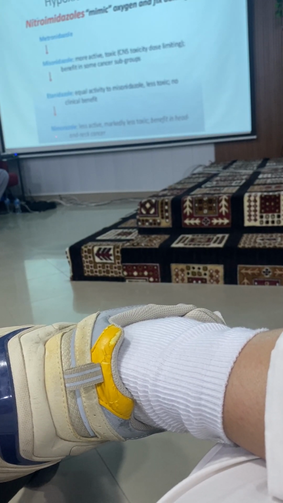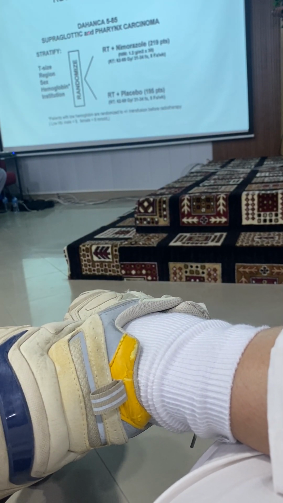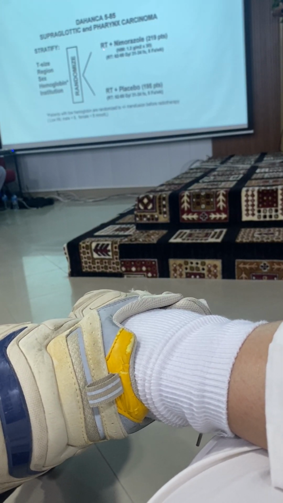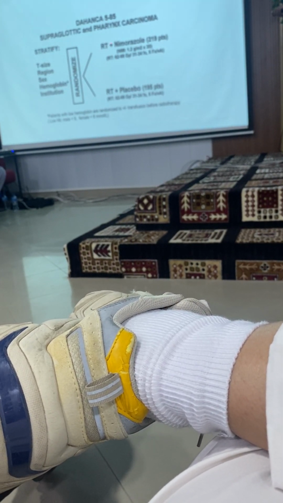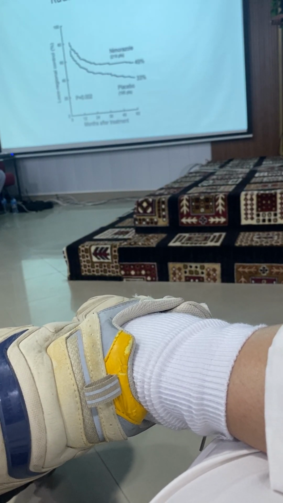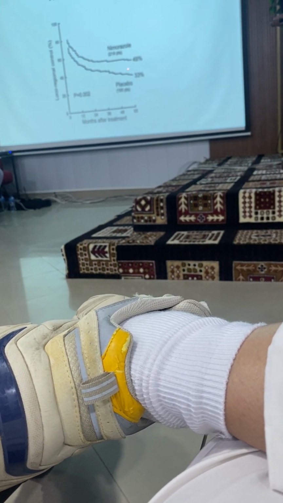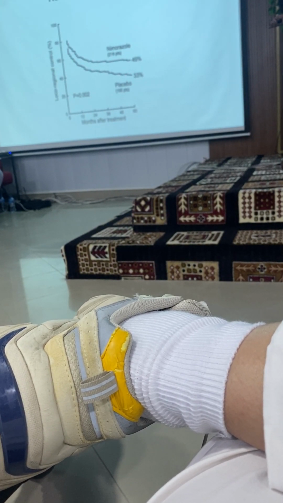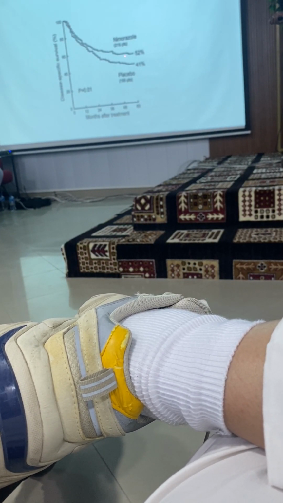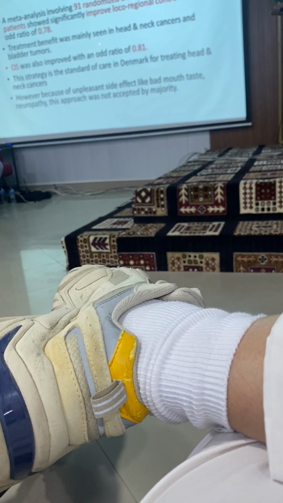These are the different drugs, and nimorazole has been used. This is an RCT of supraglottic and pharyngeal carcinoma. Its name is the DAHANCA 5 trial. Patients were randomized into RT plus nimorazole and RT plus placebo. The locoregional control was better for the nimorazole patients, a 16% improvement, while the disease-specific survival was also better for the patients who received nimorazole with RT.